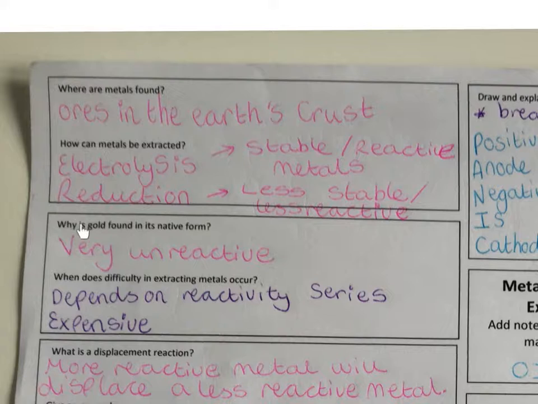Moving on though, things like gold are found in their native form, so you don't need to remove it from the ore or the earth's crust. You can essentially just mine for it and find it because it's very unreactive. When does difficulty in extracting metals occur? It depends on the reactivity series. If you're quite a reactive metal, it's quite easy to extract, but it's expensive and uses an awful lot of electricity. Then the less stable, less reactive ones, you'll have to come up with new ideas.